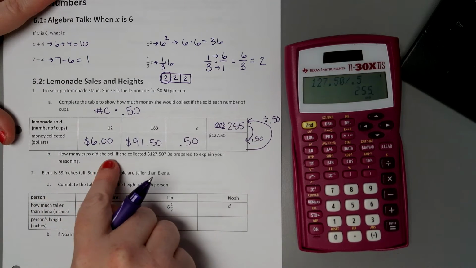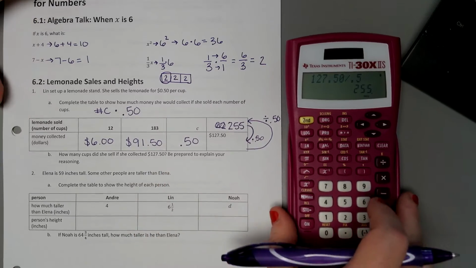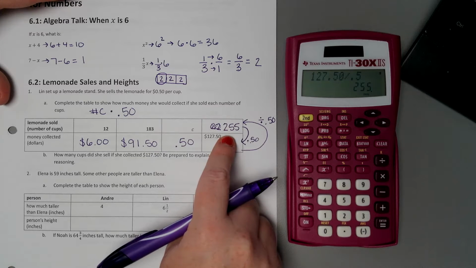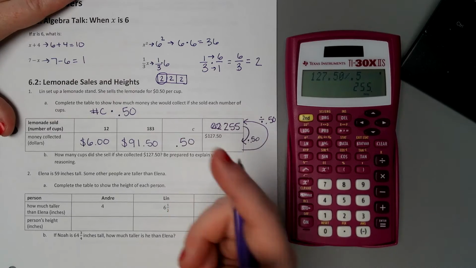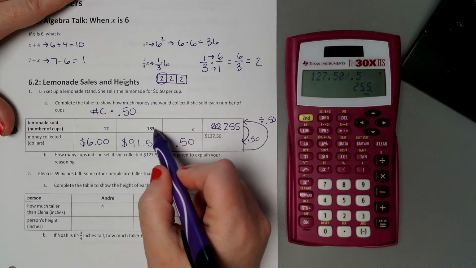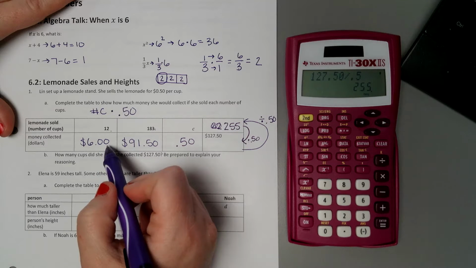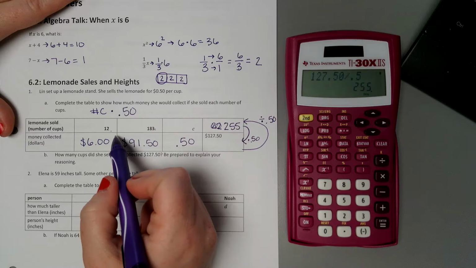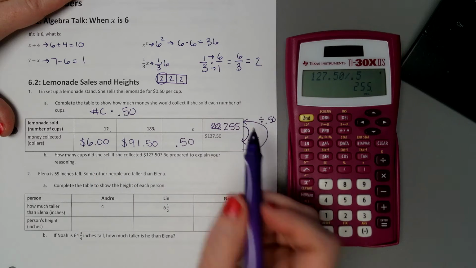B says, how many cups did she sell if she collected $127.50? Be prepared to explain your reasoning. Well, we already found it was 255 cups because when you are selling cups, you're making half as much as you made. So if you made 12 cups of lemonade, you only make $6. So you're making half as much. But when you have your dollar amount and you're going up, you're making twice as much. Because we're at $6 and we go up to 12 cups. And dividing by 50 cents is the same as multiplying by 2.